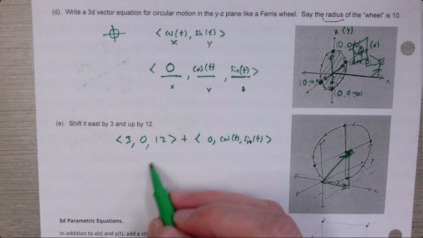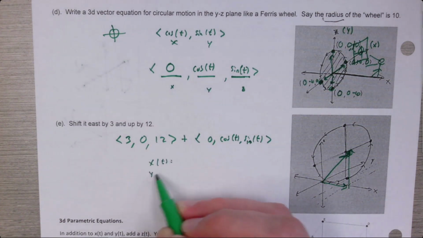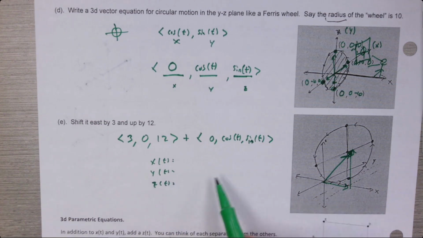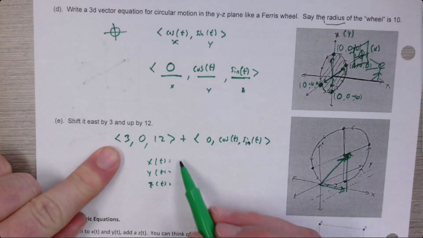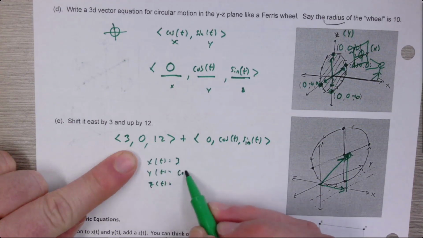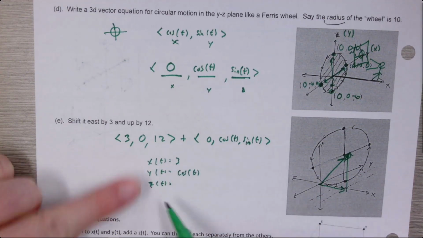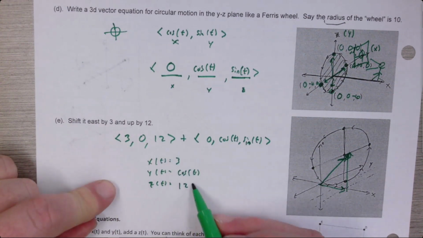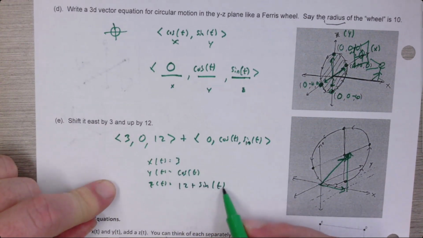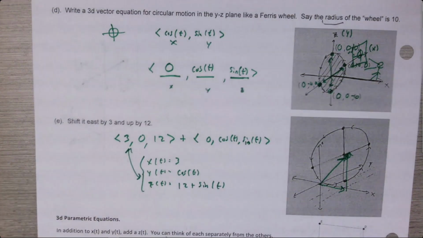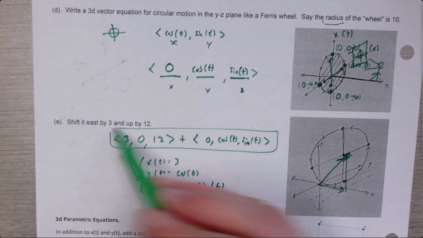And then again, if we wanted to write out our equations parametrically, we would just collect the x and the y and the z together. So the x coordinates now are always 3. The y coordinates are 0 plus cosine t, which is just cosine t. The z coordinates are 12 plus sine t. So you can go back and forth between those two different representations.